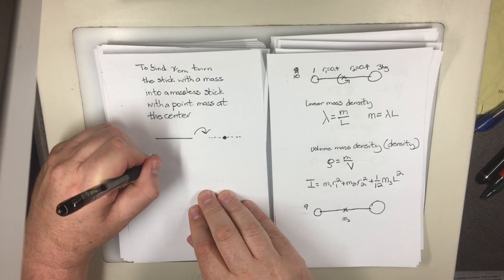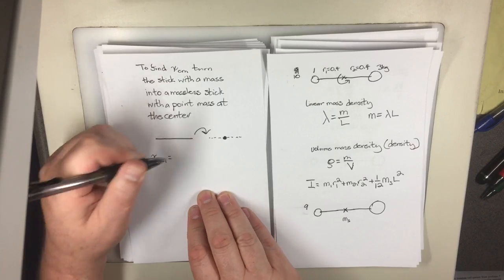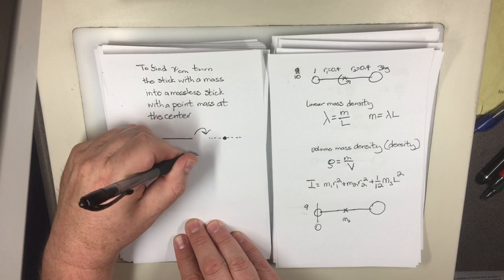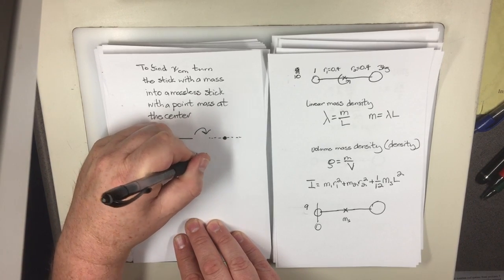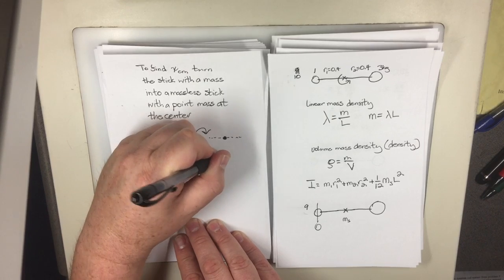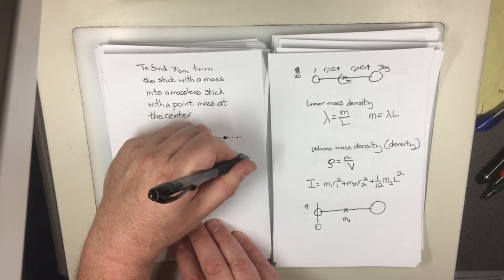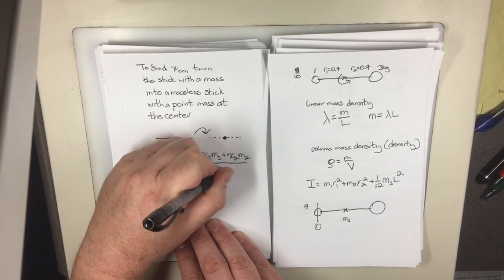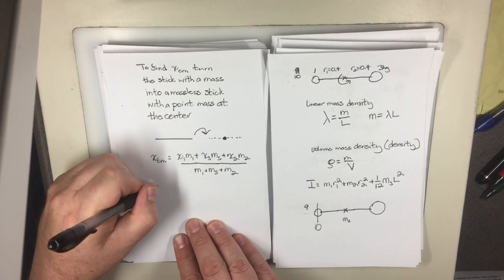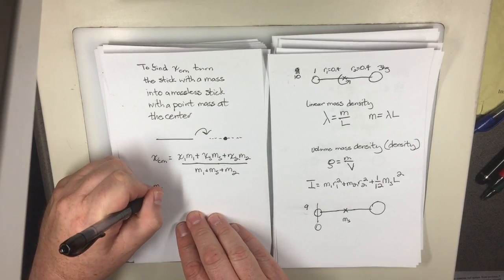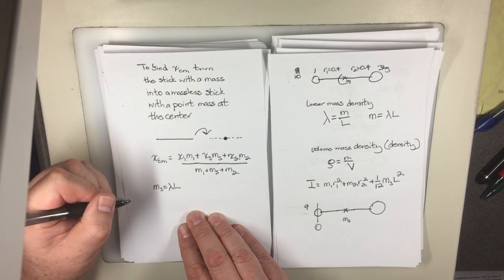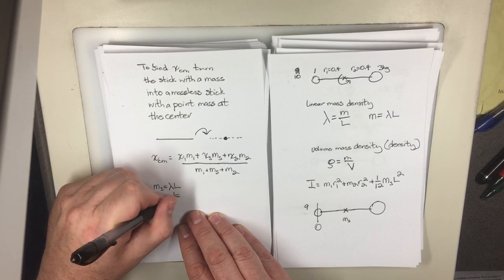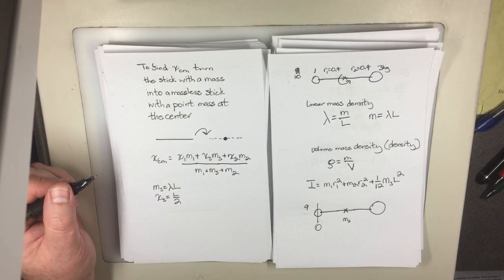So to find the center of mass, you treat that as the origin, x1 m1, plus x of the stick times mass of the stick, plus x2 m2, divided by m1 plus mass of the stick plus m2, where mass of the stick is lambda L, and then x of the stick is just L divided by 2, or 0.4.